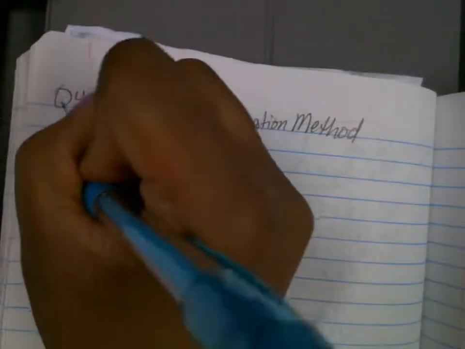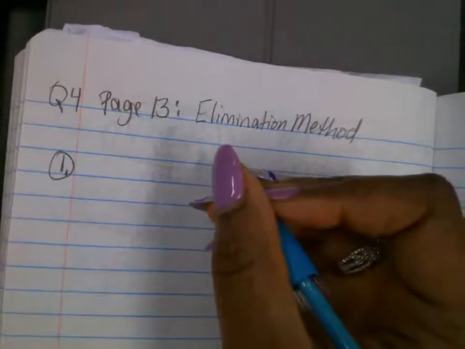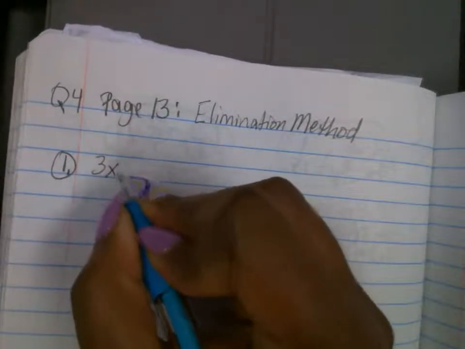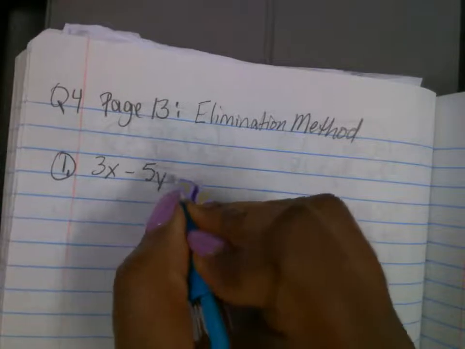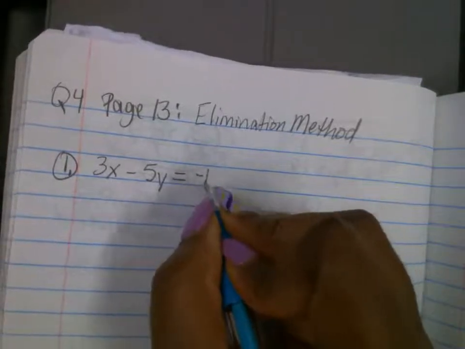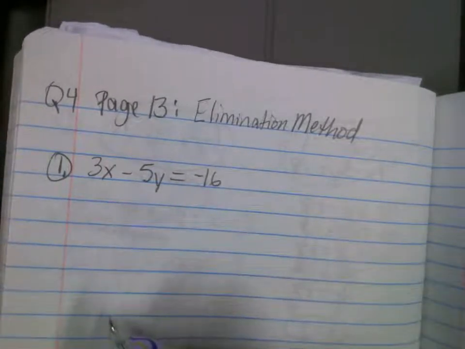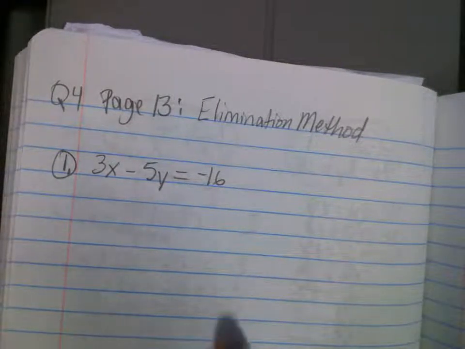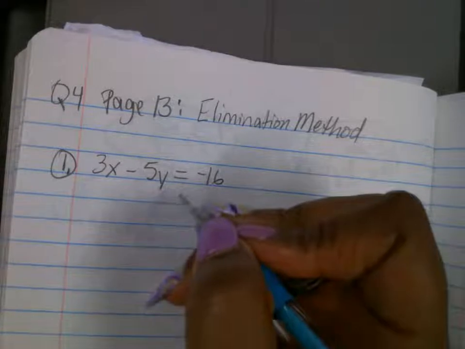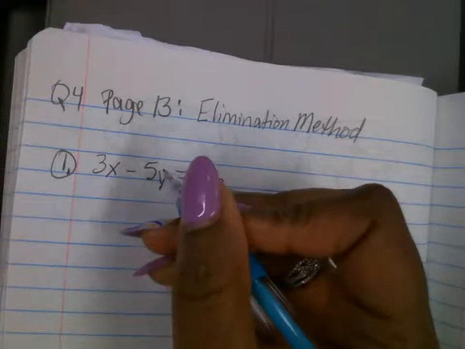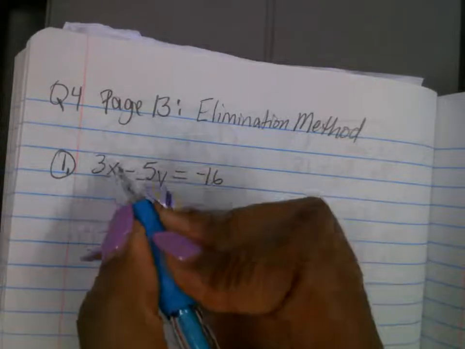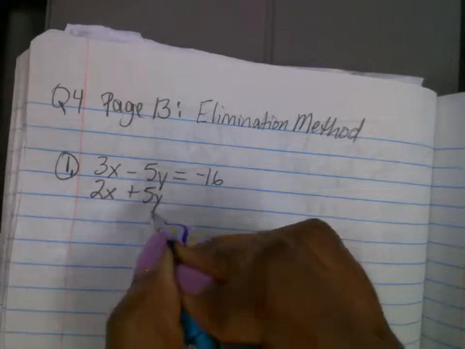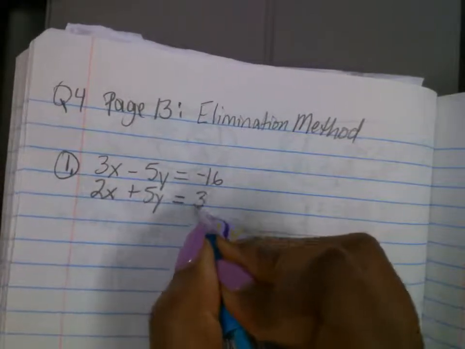So this is the first example. We have 3x minus 5y is equal to negative 16. That's the first equation, and it's written in standard form. You got A, you got B, and then C on the other side. And then you got 2x plus 5y is equal to 31.